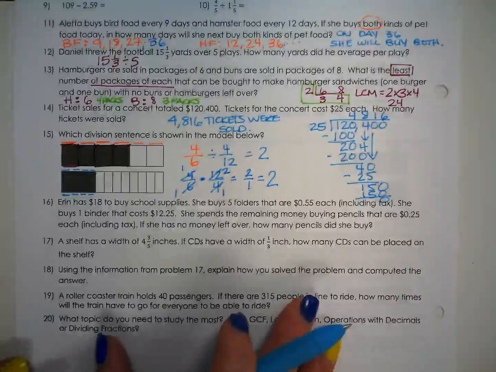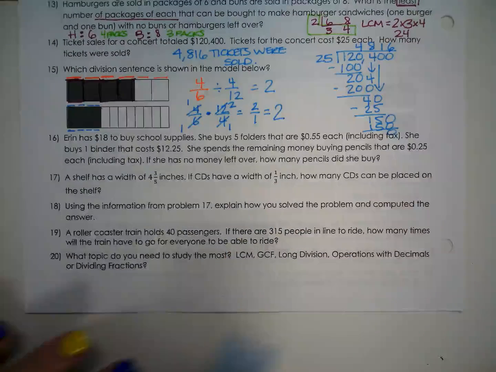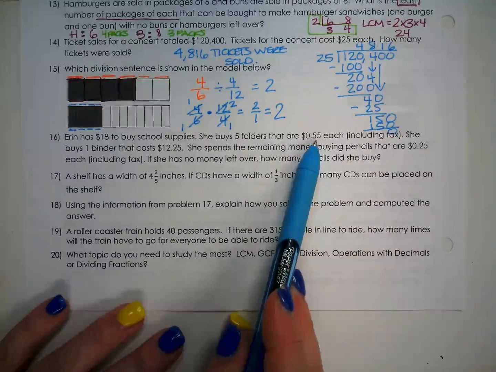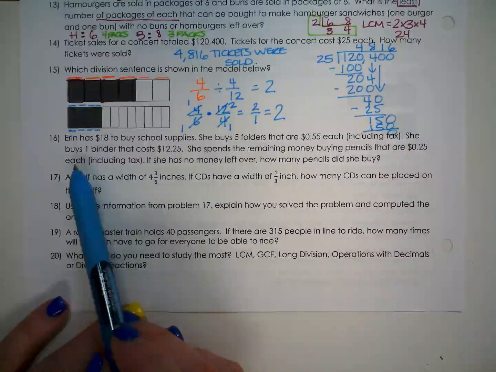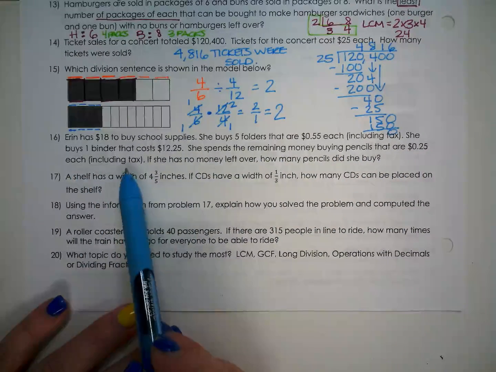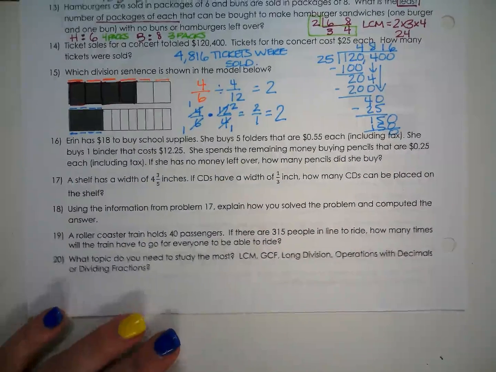All right, question 16. Erin has $18 to buy school supplies, and she buys 5 folders that are 55 cents each, including tax. She buys a binder that costs that. She spends the remaining money buying pencils that are 25 cents each. If she has no money left over, how many pencils did she buy?